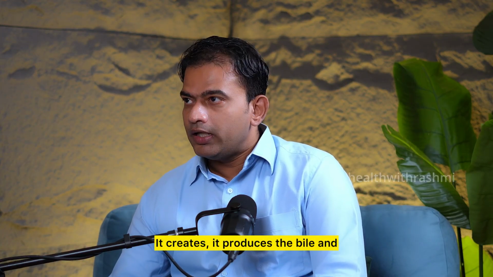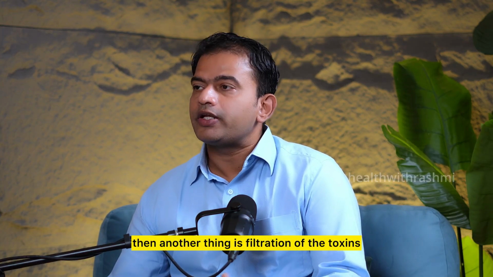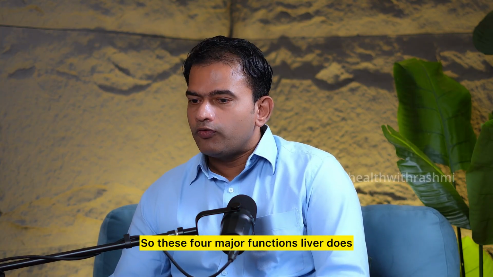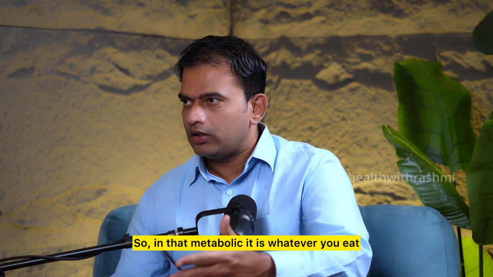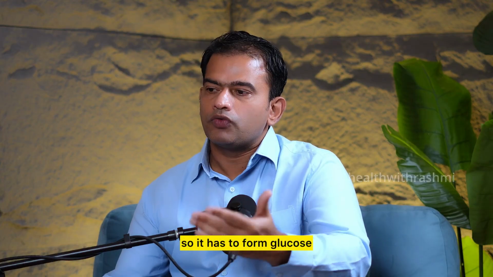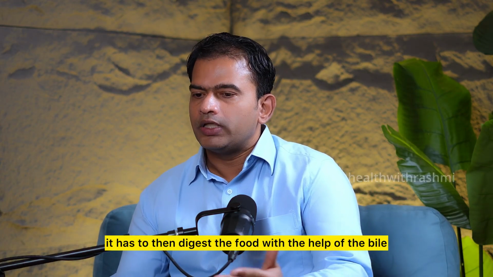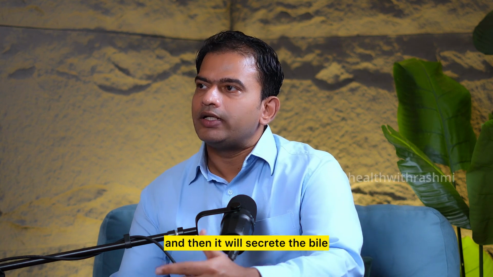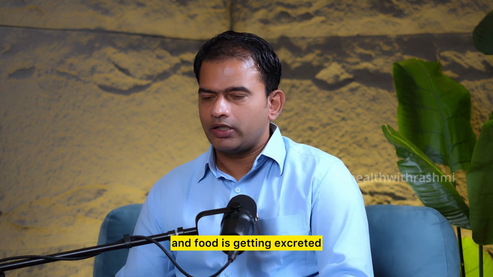It produces the bile, and then another thing is filtration of the toxins. So these four major functions the liver does. In the metabolic function, it is whatever you eat. It has to form glucose, it has to digest the food with the help of the bile, and then it will secrete the bile, and then further the digestion of the food happens and food is getting excreted.